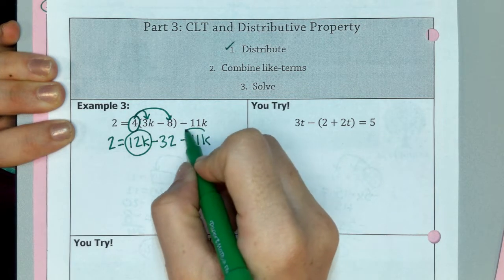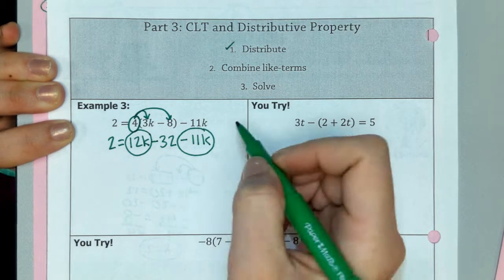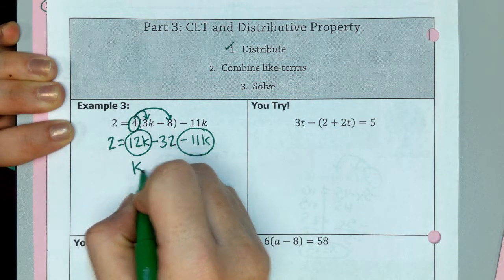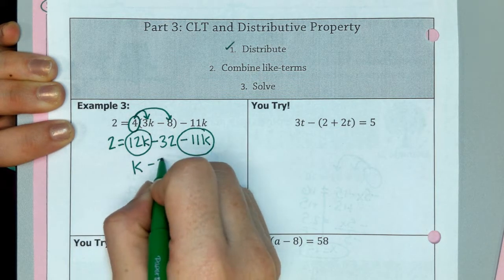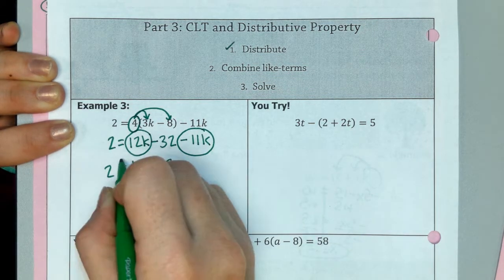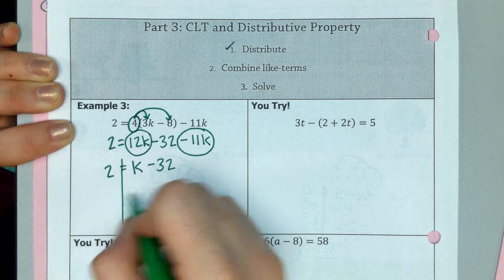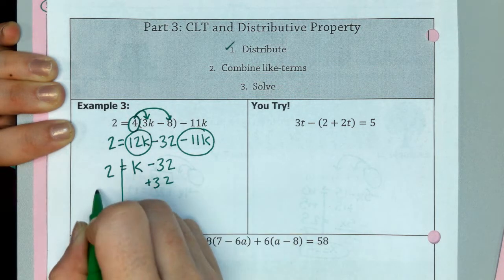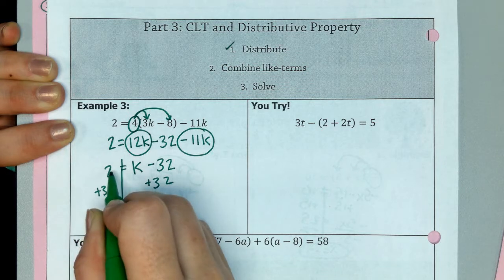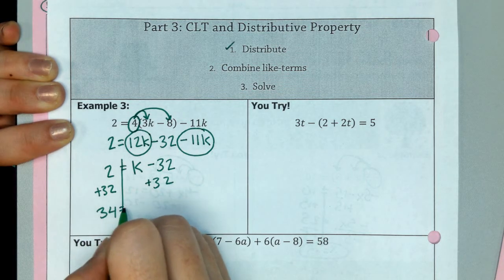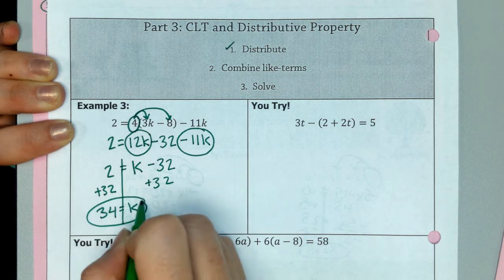12k plus negative 11k, 12 plus negative 11 is 1. This negative 32 we just leave as minus 32. And then we solve this. So we're going to add 32 to both sides. 2 plus 32 is 34. And that's our answer.